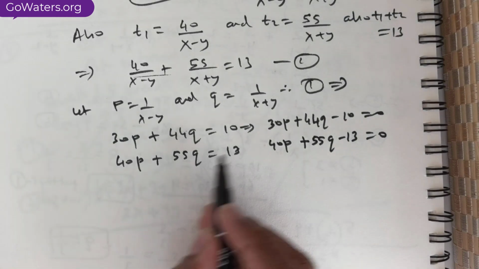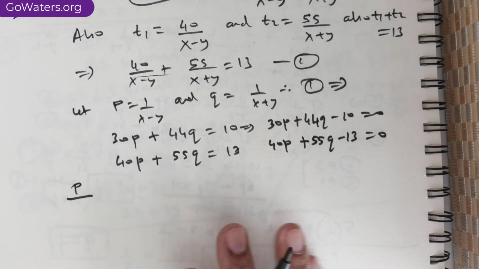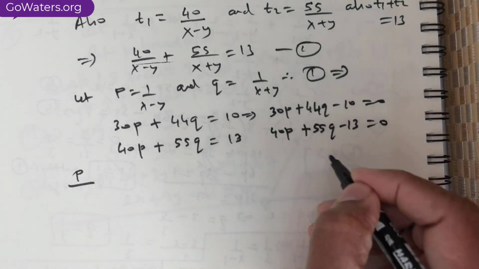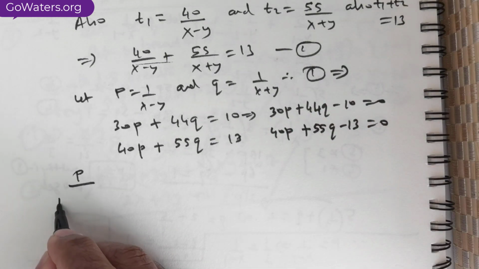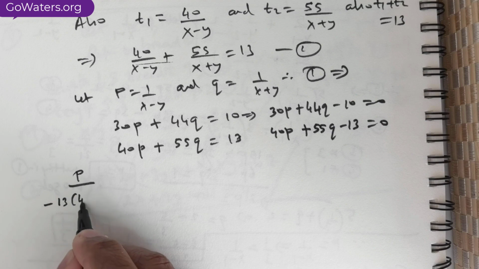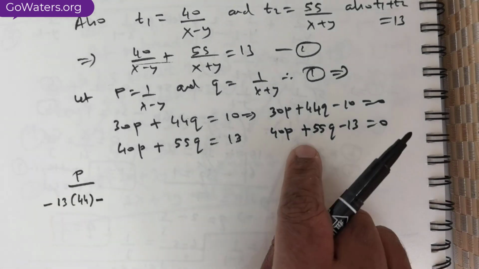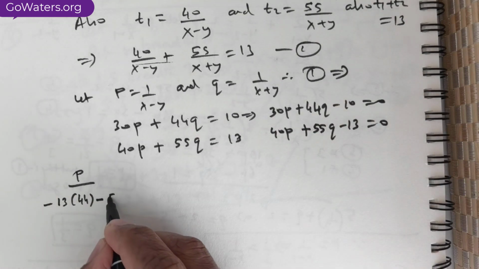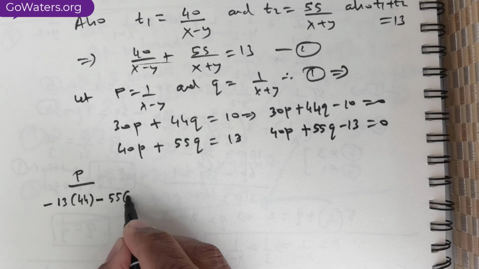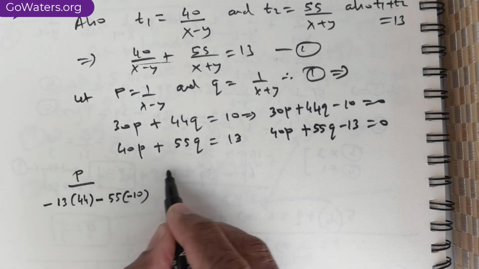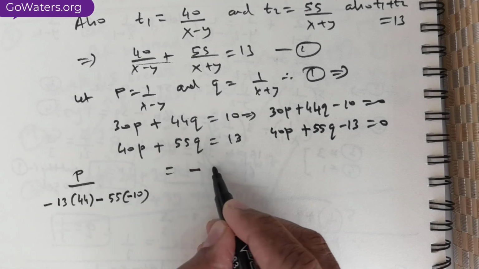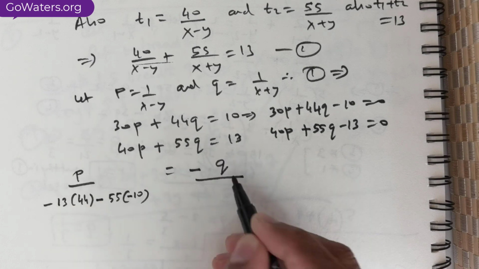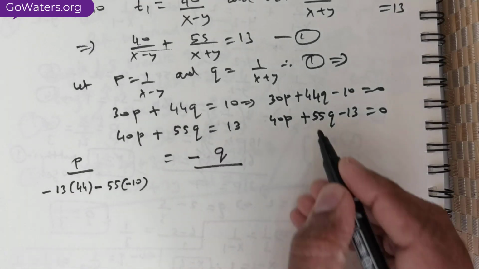Now it's going to be p divided by, leave this entire column and multiply -13 with 44. Whenever you're going from the left, you take a negative sign. So 55 times -10 is equal to, whenever you place the value for q, you take a negative sign. That's the way the formula is designed.